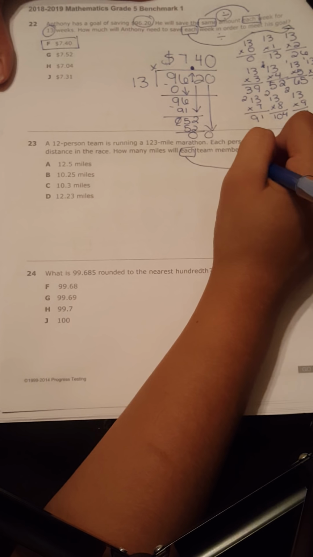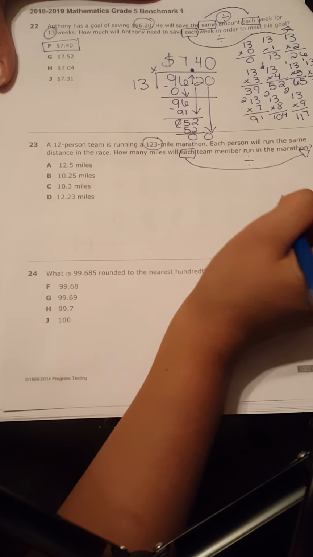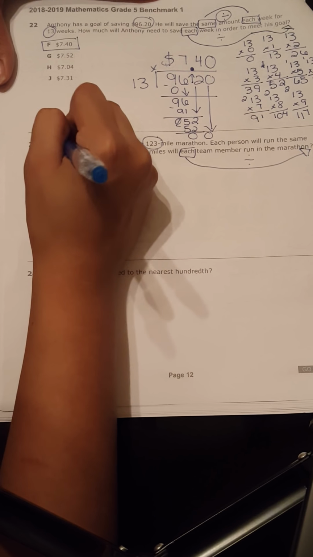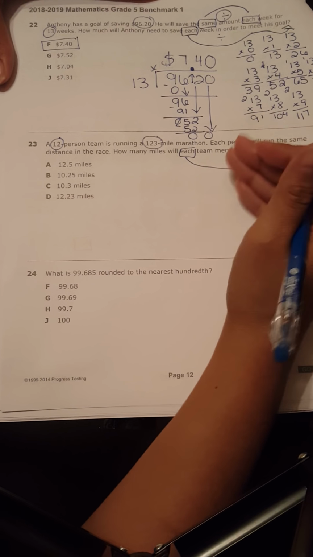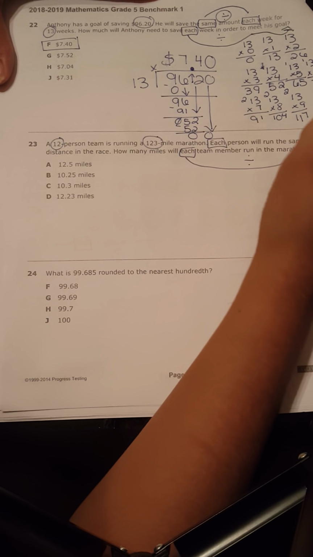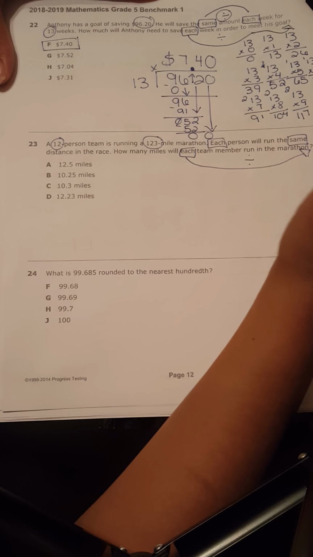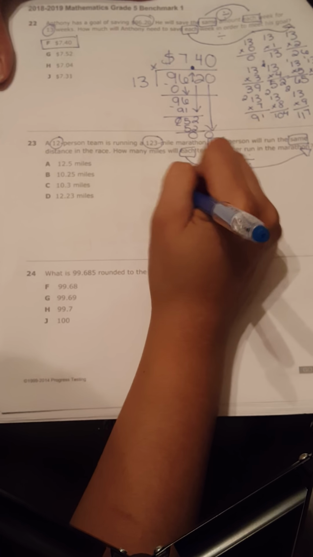You already know that each in the question means division. We have a total of 123 miles, and 12 people are running the race. So each one of them is running a part of the race, an equal part. Again, the word each here means the same amount. Each one is running the same amount. That is division. Putting things into equal groups.